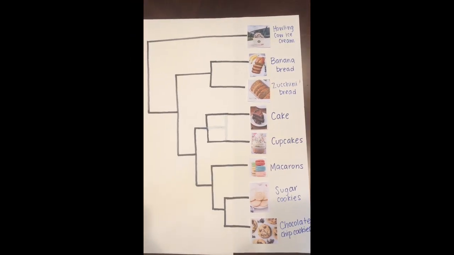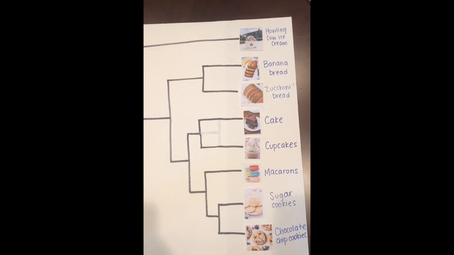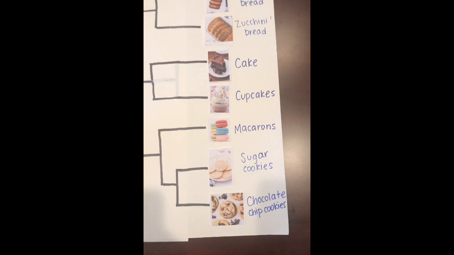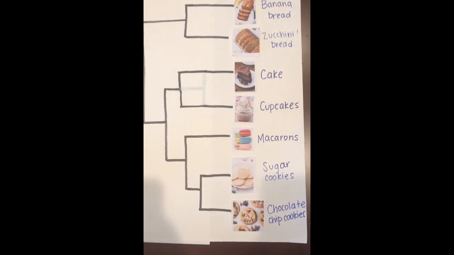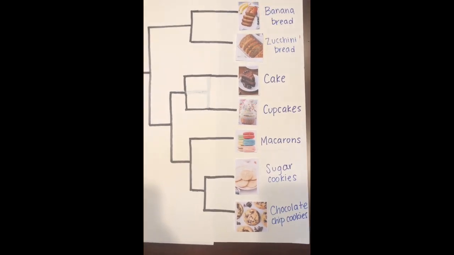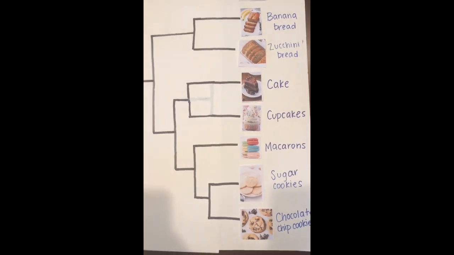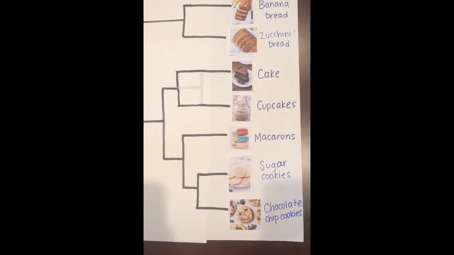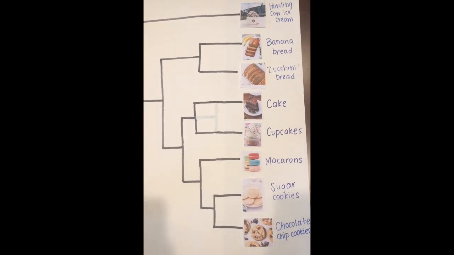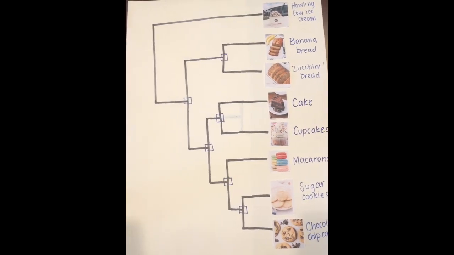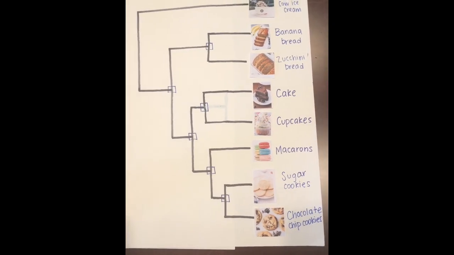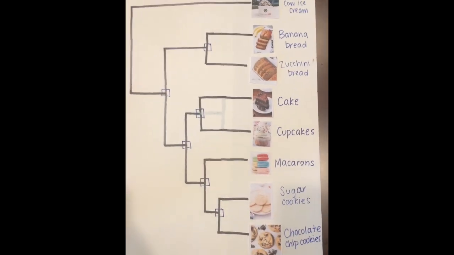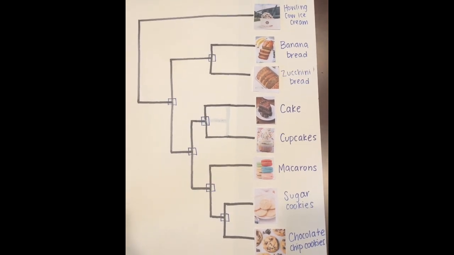The horizontal lines are known as branches, and they represent relative evolutionary time. When comparing the sugar cookies and chocolate chip cookies with cake and cupcakes, the horizontal lines are shorter for the cookies and longer for the cake and cupcakes. When the lines are shorter, that means that the cookies shared a more recent common ancestor than the cake and cupcakes did. Nodes are when the horizontal lines come together and it represents a common ancestor. For example, this node is the node that roots the tree together from the outgroup to all other OTUs.